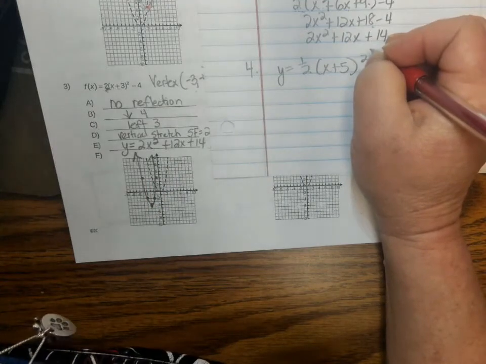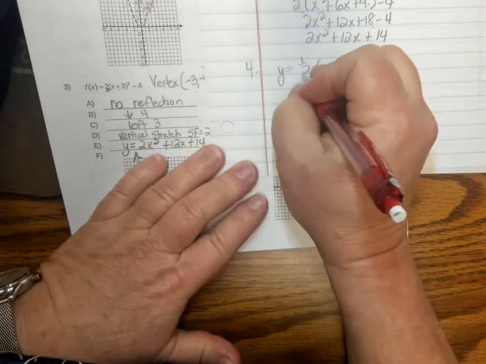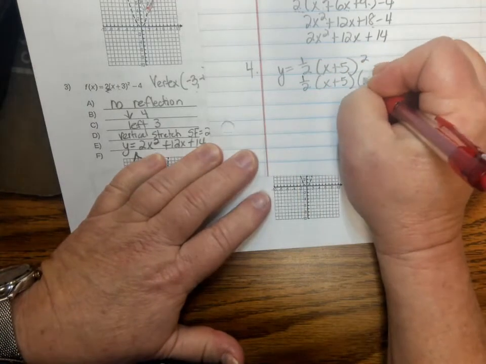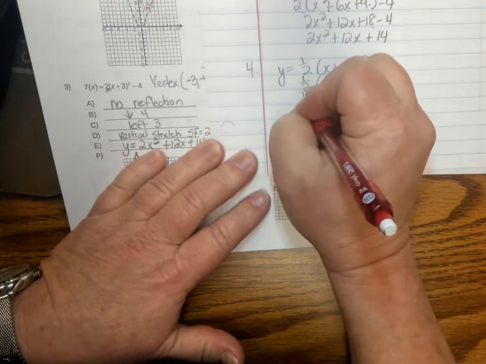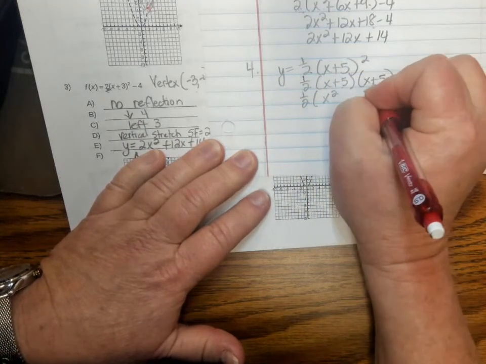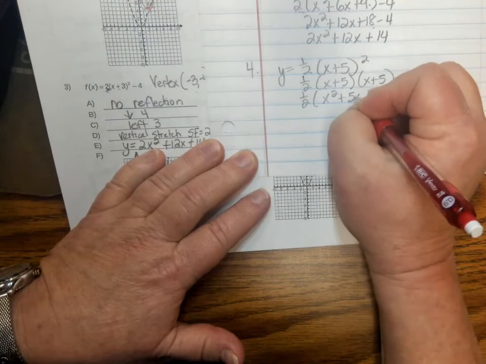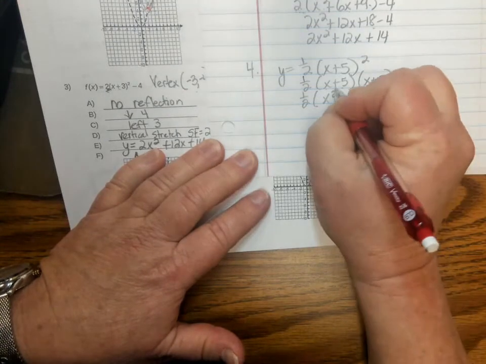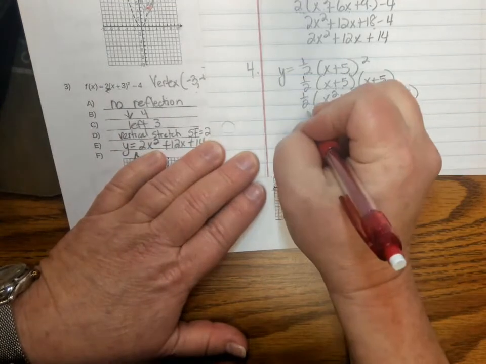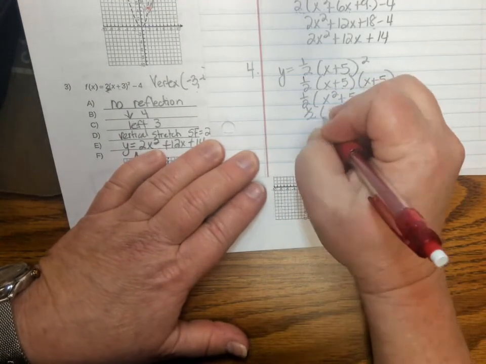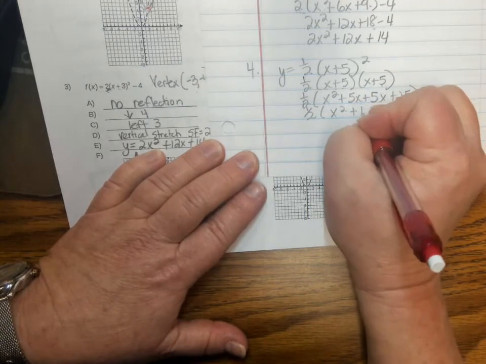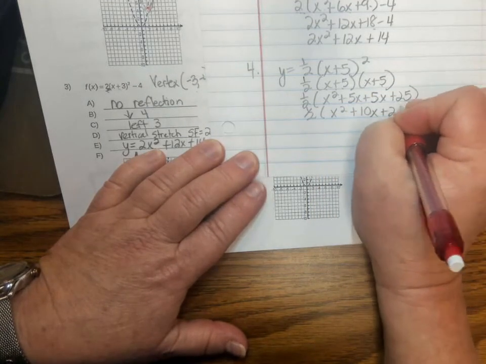Okay, and we've got 1/2 times x plus 5 times x plus 5. I'm going to use FOIL, and I'm going to do first is x squared, 5x plus 5x, and then 5 times 5 is 25. Need to clean up inside first. 1/2 times, well, x squared, 5x and 5x is plus 10x plus 25.